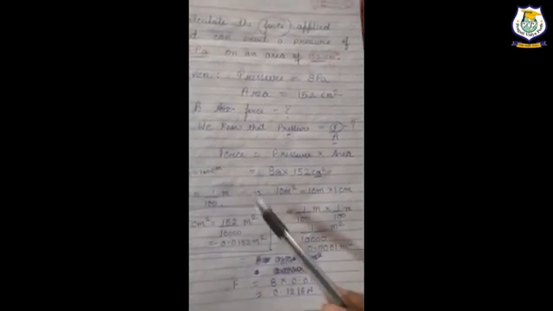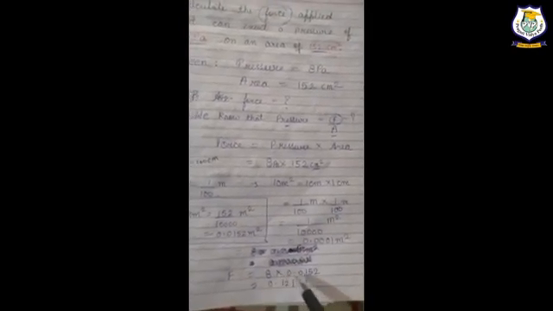So 1 centimeter square is equal to 1 centimeter into 1 centimeter, or you can write 1 upon 100 meter into 1 upon 100 meter. So it will be 1 upon 10,000 meter square, or you can say 0.0001 meter square. Now we will convert 152 centimeter square into meter square. So 152 centimeter square is equal to 152 divided by 10,000 meter square. So you will get 0.0152 meter square. Now we will put the values of pressure and area into the formula. So force is equal to 8 into 0.0152, that will be 0.1216 Newton. So this is the required answer.